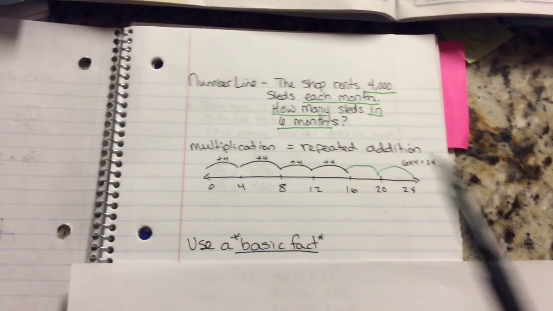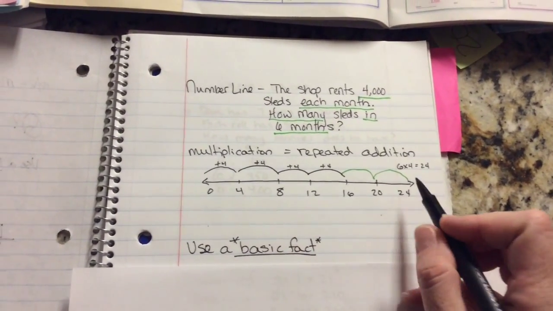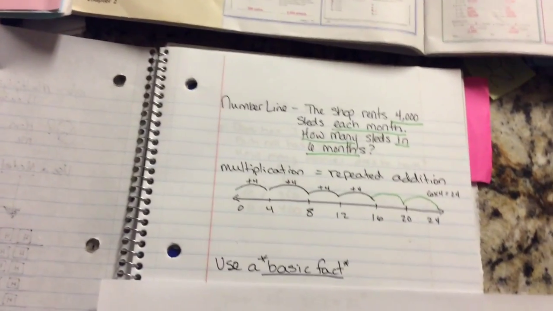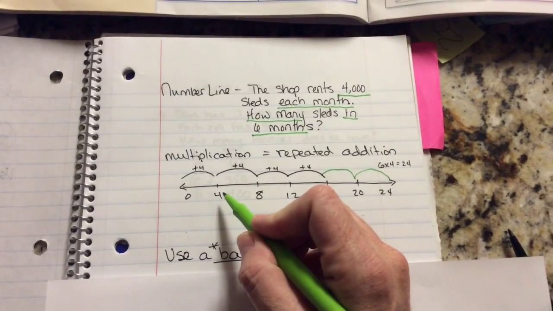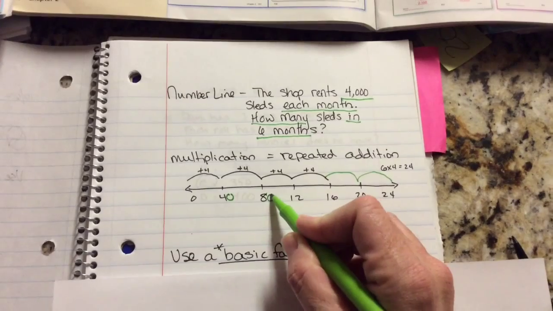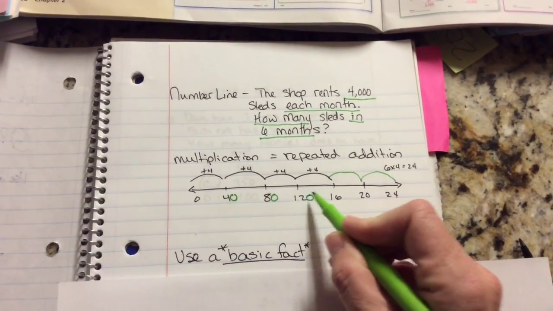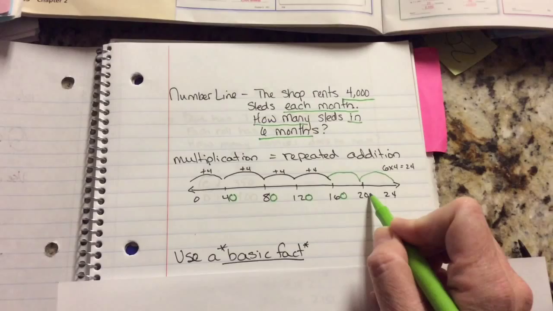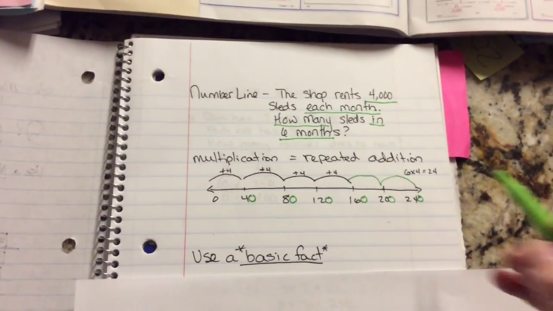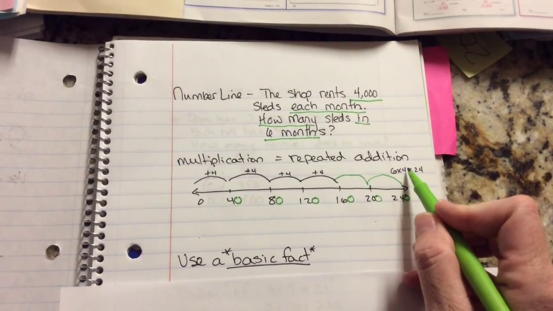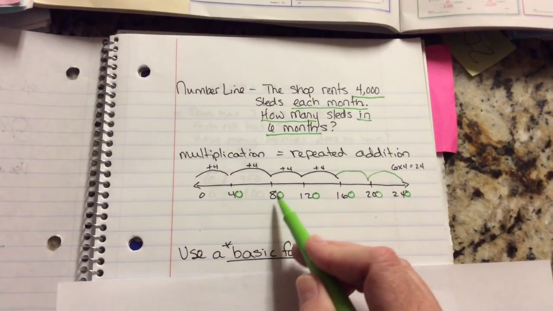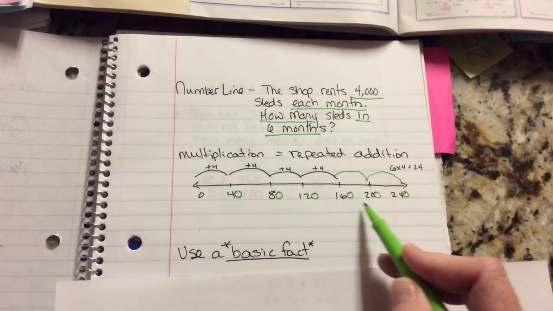So we simply imagine, well, if 6 times 4 is 24, what happens if I put an extra 0 on the end and change this into, instead of 4, I turn this into 40, this into 80, this into 120, 160, 200, and 240, by adding a 0 to here, because this is 40 and 40 more and 40 more and so on.